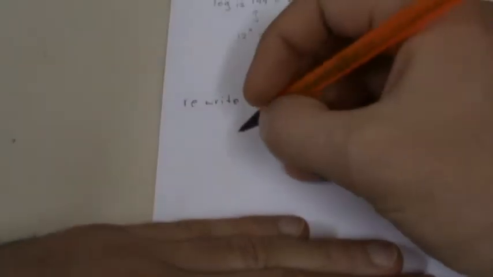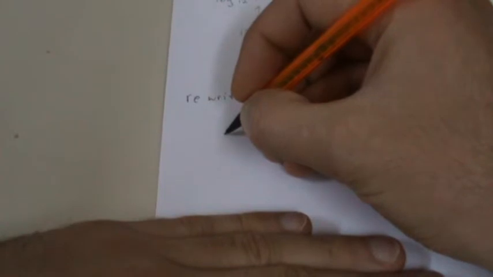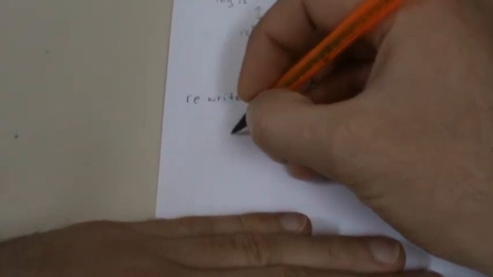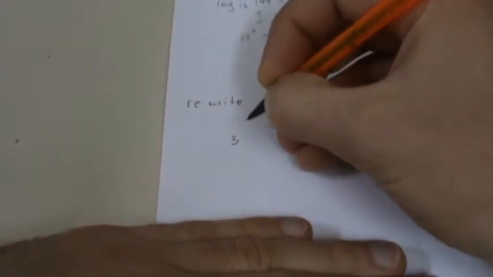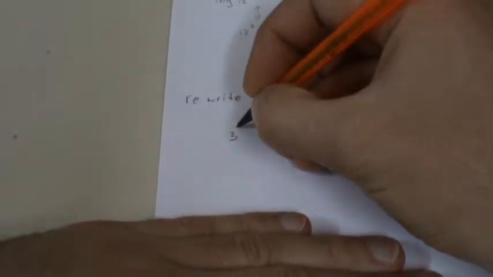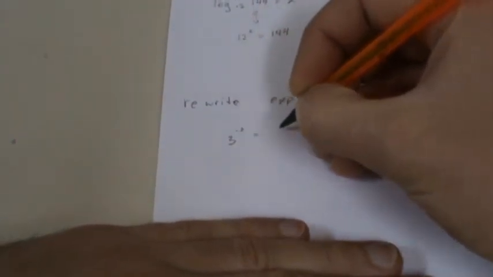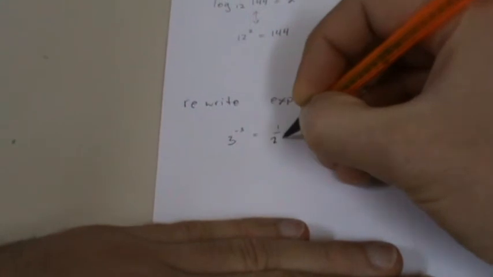Okay. Then we want to rewrite these exponents as logarithms here. I forgot to write them out, so let's make up some. Let's go with 3 to the negative 3 is 1/27th.